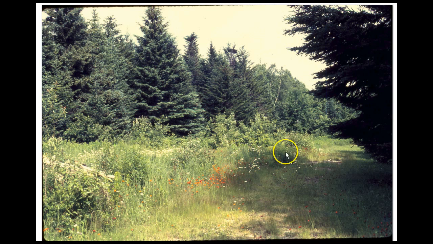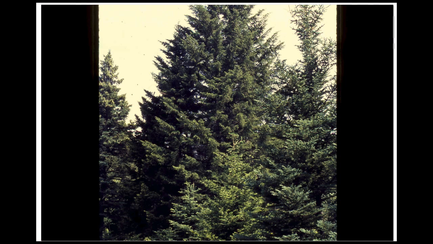But again, what are the various species and the habitat in which they're found? And here we see predominantly evergreens. And the typical evergreen up in this area were hemlocks.